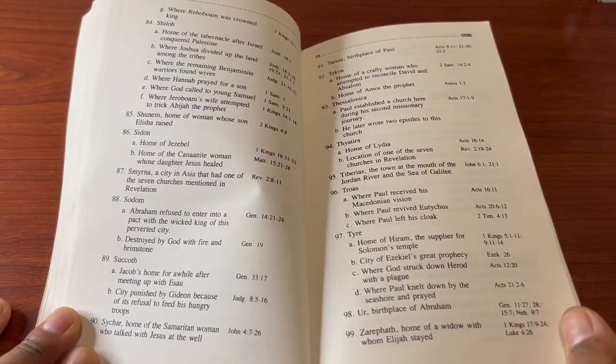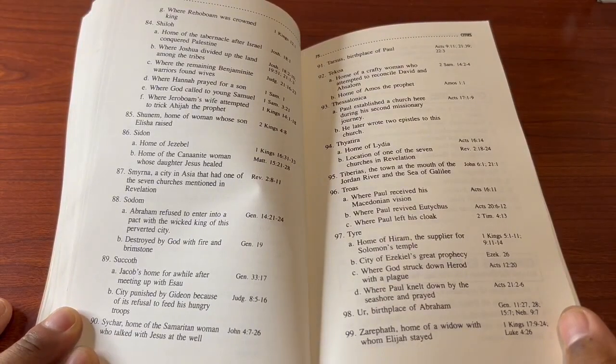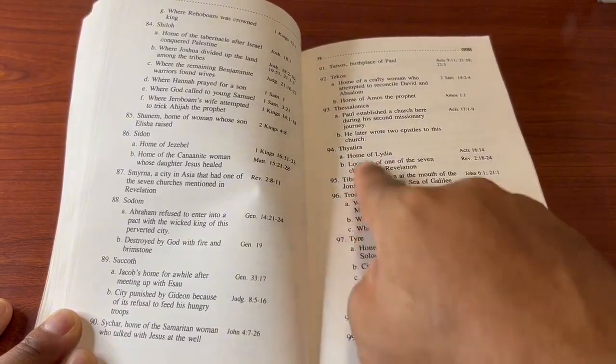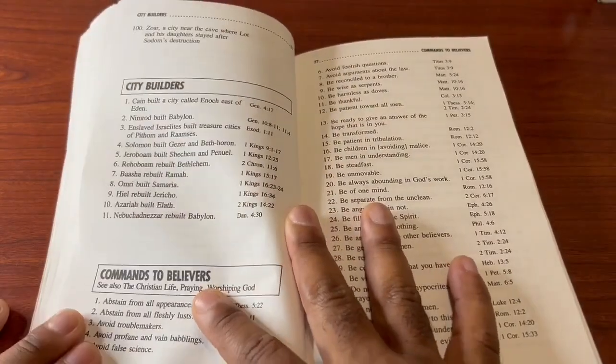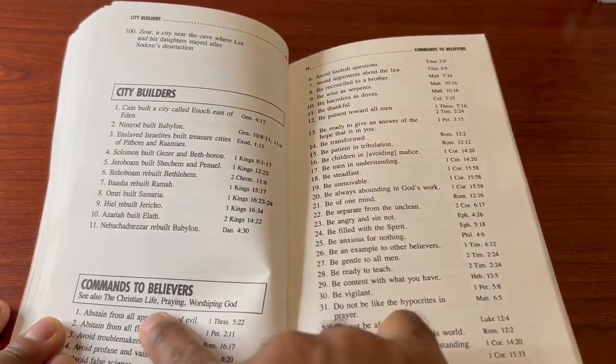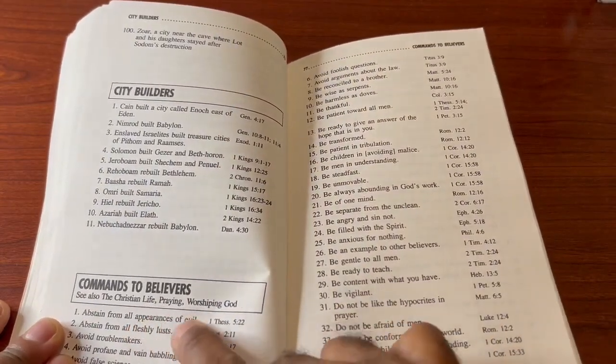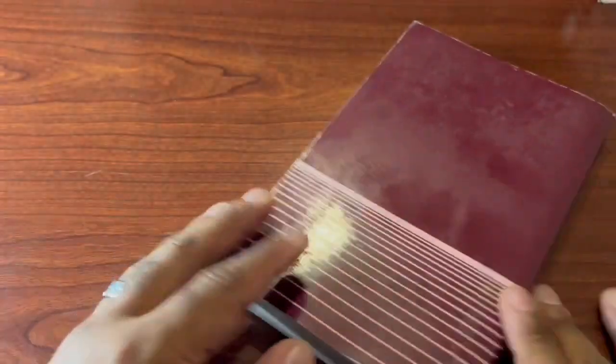So what I would do next is look at a map, a Bible atlas, right? And just look up all these cities so you can know the location, right? City builders, commands to believers. So much information. Check it out.